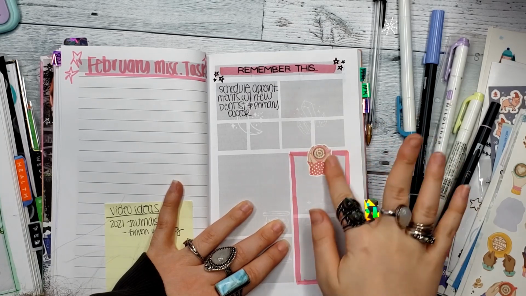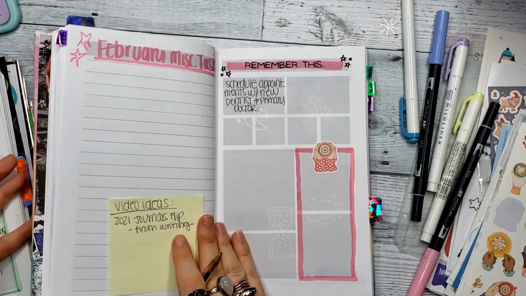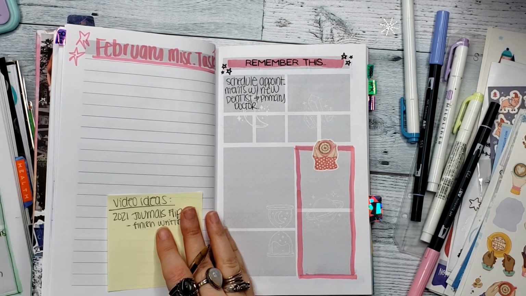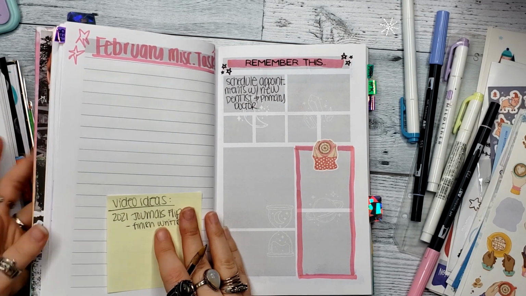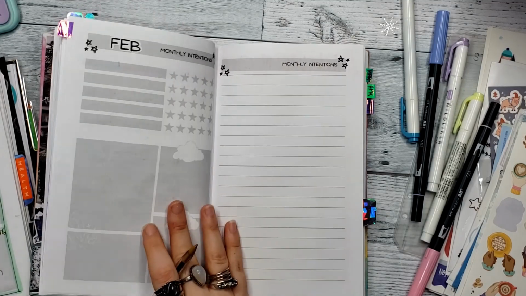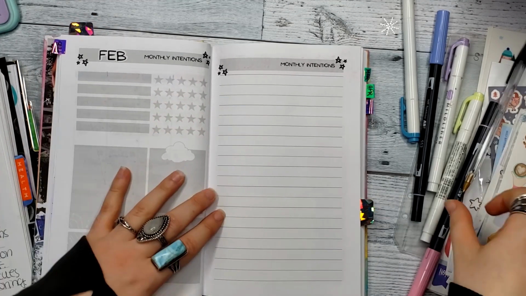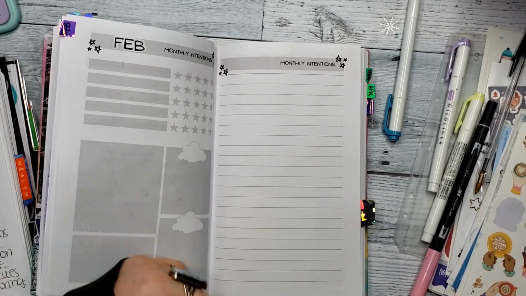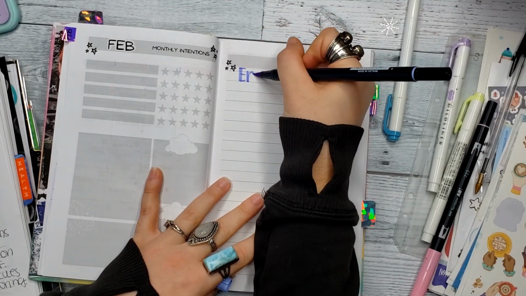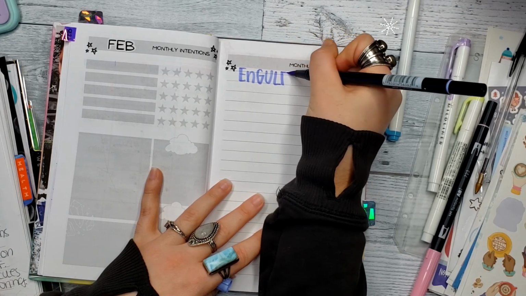Okay. And I don't really need to say that it's my waiting on list because I already know that it is. So I'll have to fill that out. This section here, the monthly intentions, I've been doing this thing where I write like, what does my word of the year mean to me during this month? Like, how am I going to embrace it? So I think I'm going to keep going with that.